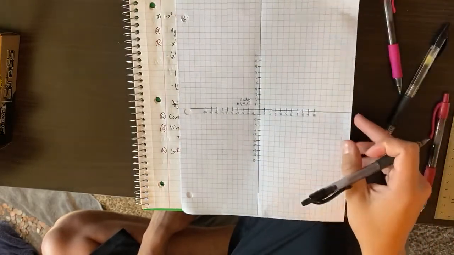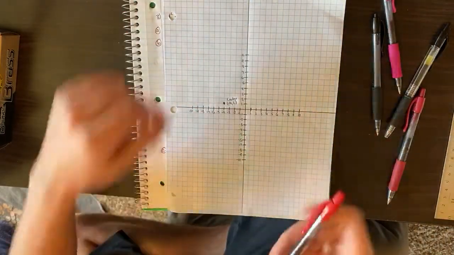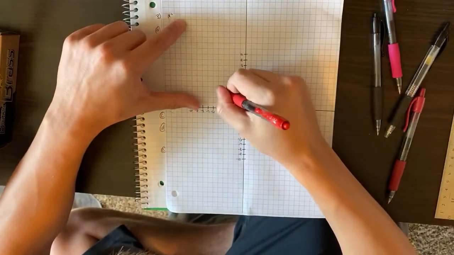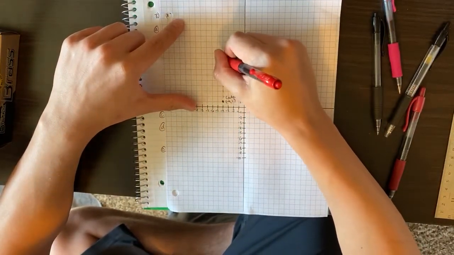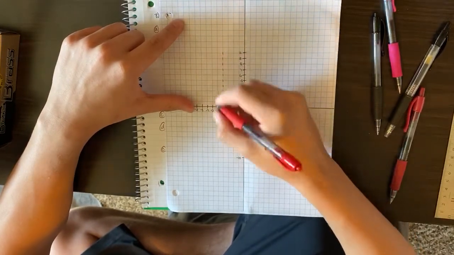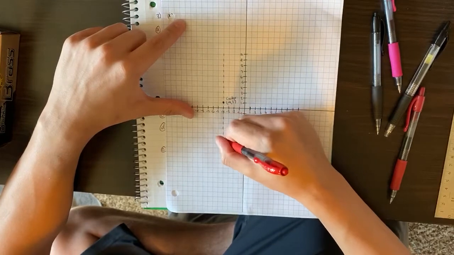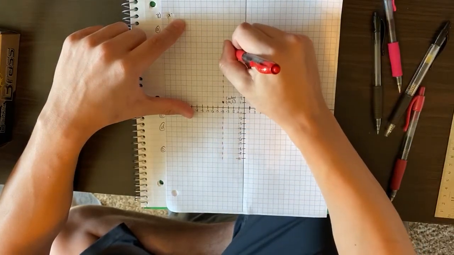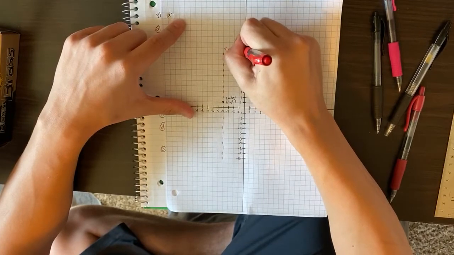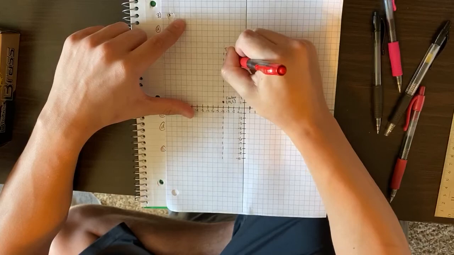So I'm going to put that there. Transverse axis of x equals negative 4.